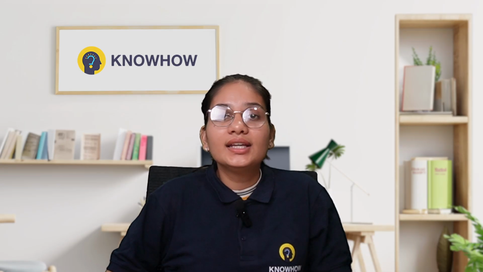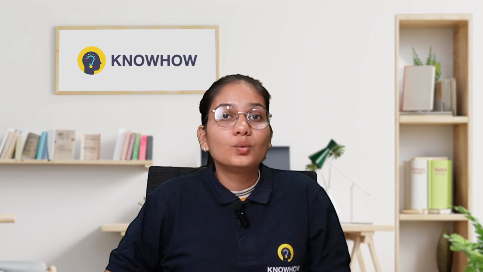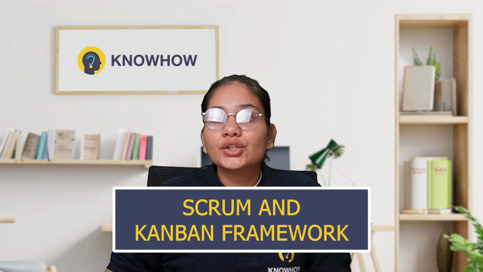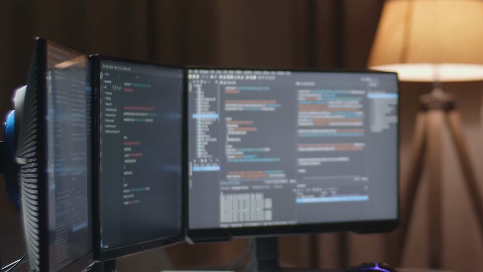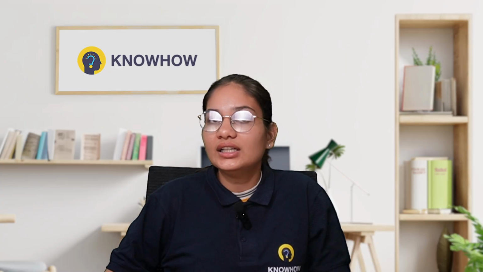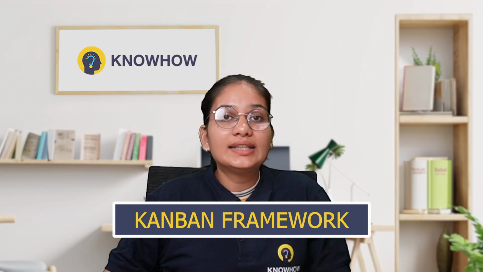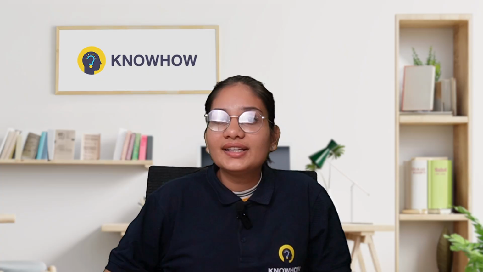Next up, we'll see some more frameworks based on agile, which are the Scrum and Kanban frameworks. Scrum is an agile framework used for managing and completing complex projects through iterative and incremental development. It focuses on delivering value in short, time-boxed iterations called sprints, which usually take 2 to 4 weeks, as we have seen earlier. Next is our Kanban framework. It is a visual management method that focuses on continuous flow and efficiency. It is not time-boxed like Scrum and doesn't require fixed length iterations.